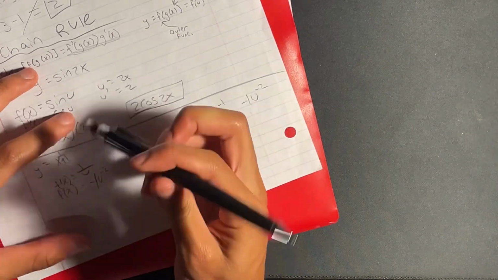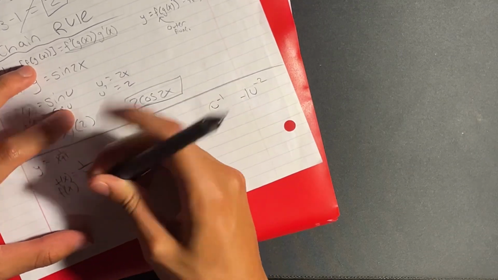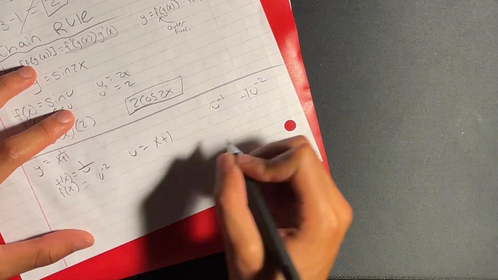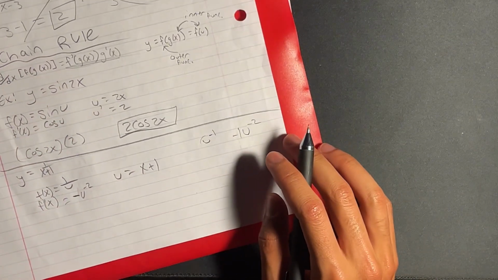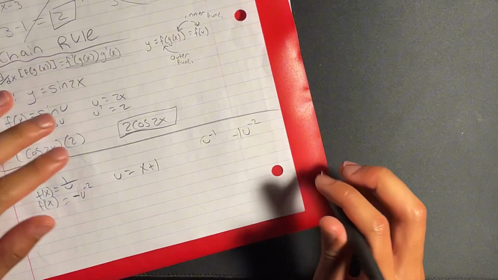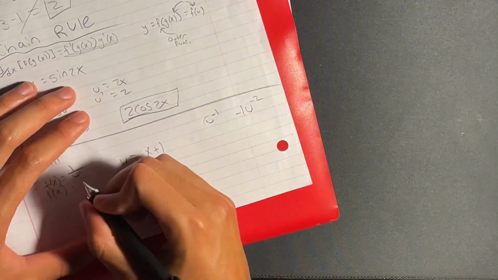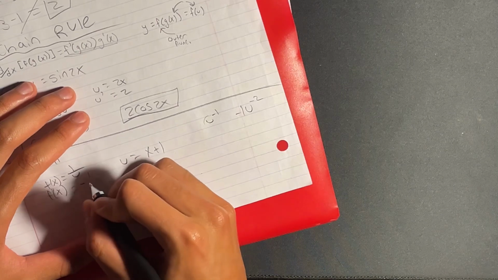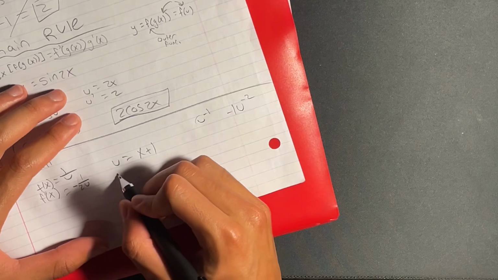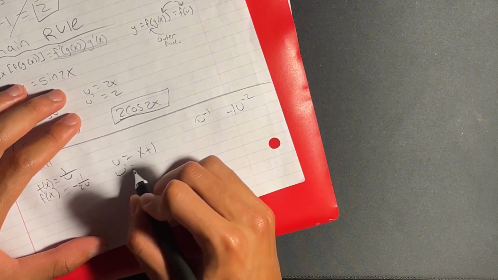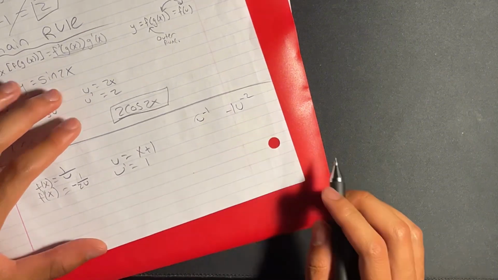Oh wait, I wrote this in the wrong area. Oh no, I didn't. That is correct. And we don't need the negative one, so it's just negative u to the negative 2. All right, I guess we'll convert it right now. There we go. And then u prime is going to be just 1.